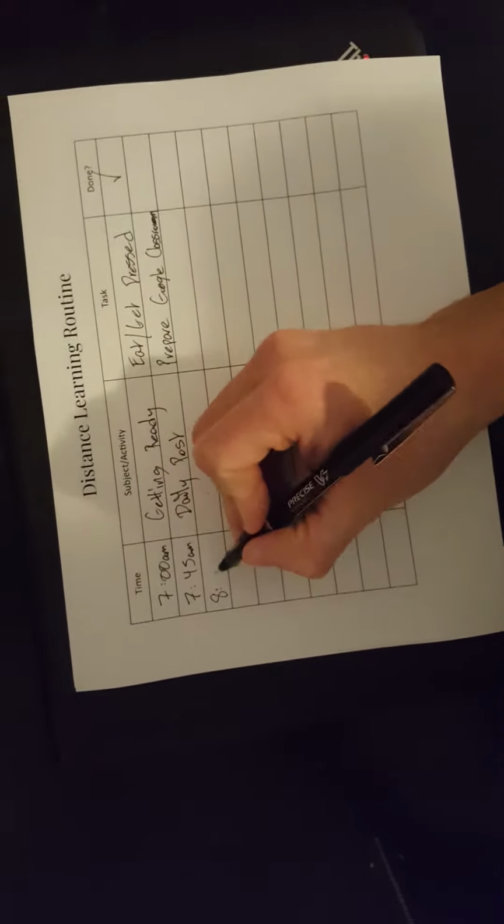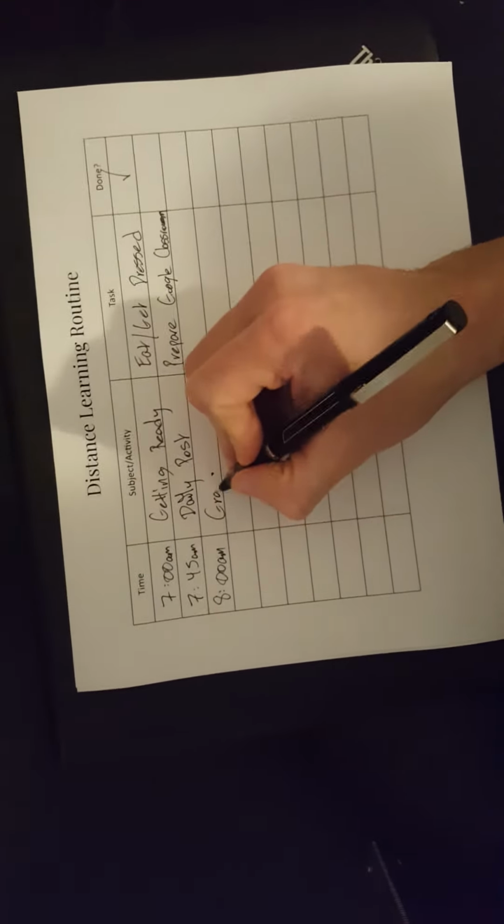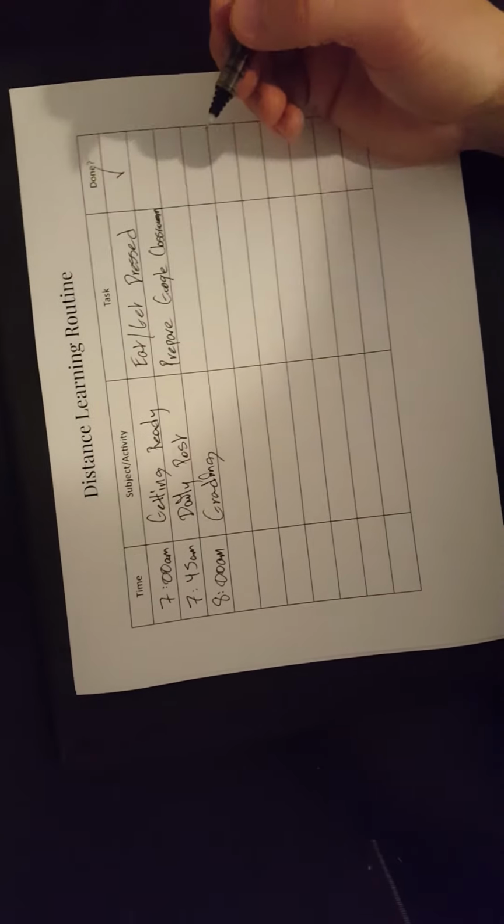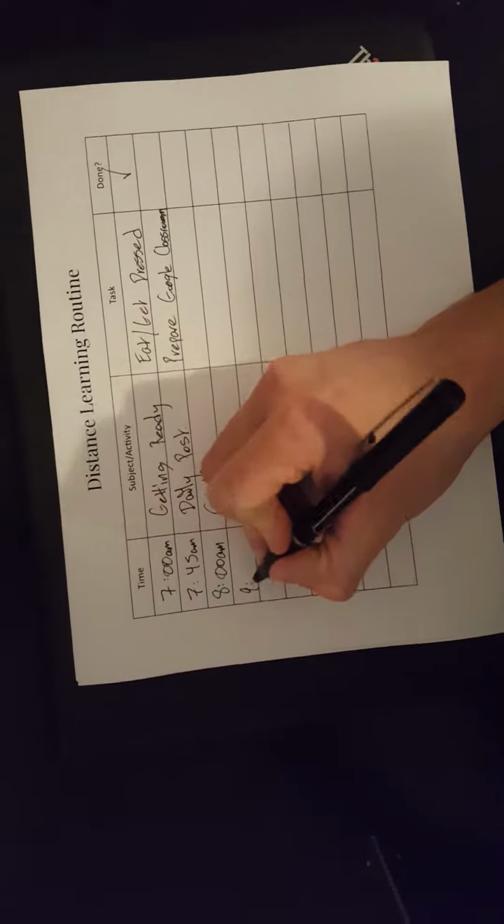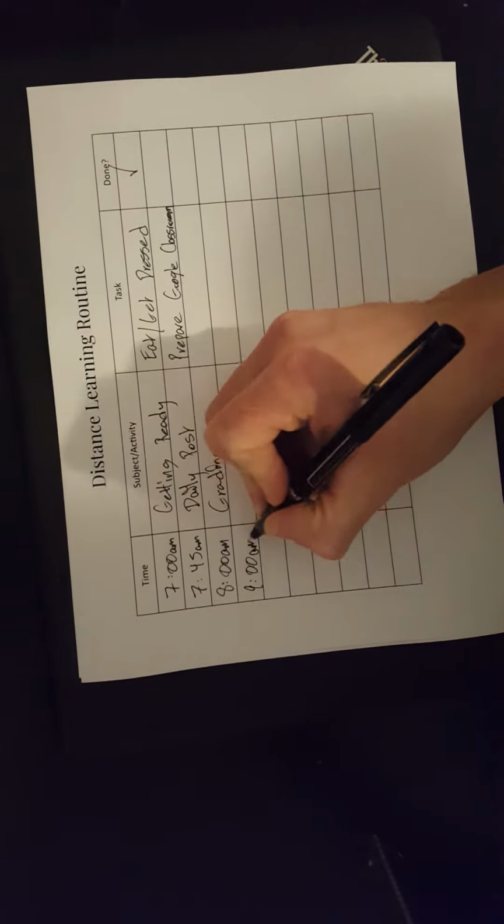Then around 8 is when I'm going to start grading all of yesterday's stuff. Anything that you turned in the day before, I'm going to grade it. I'm going to set aside for now about an hour to do that. That might vary day to day. Who knows? We're going to find out as we keep going.